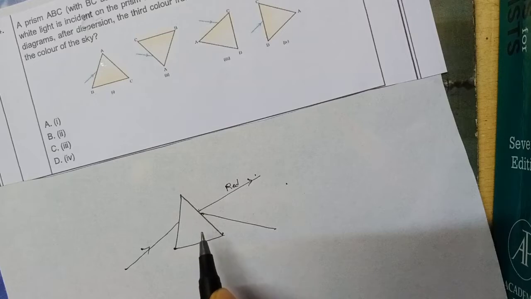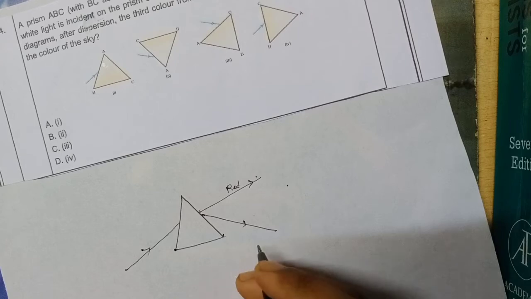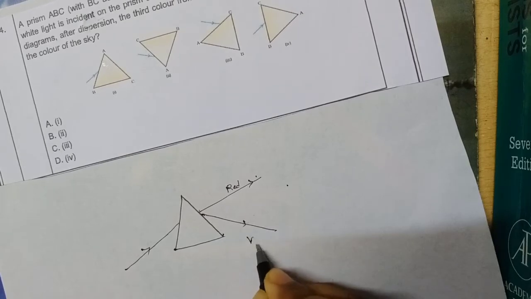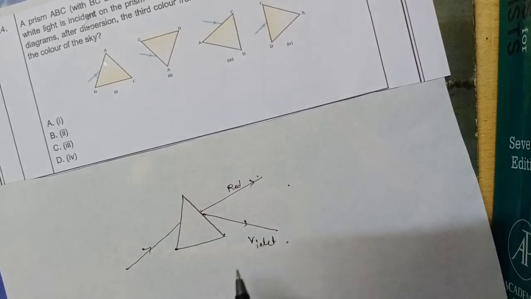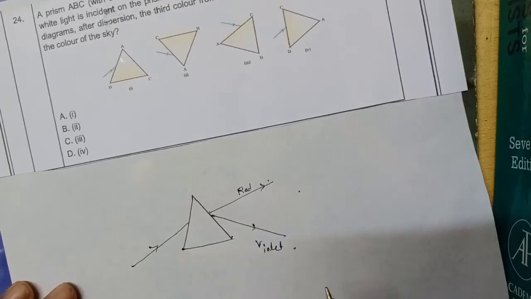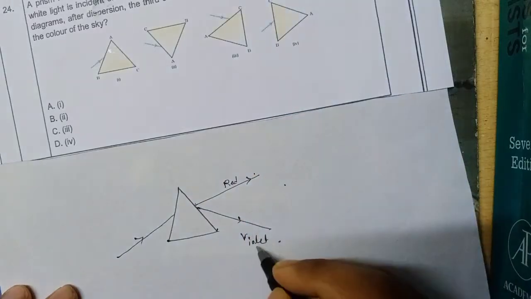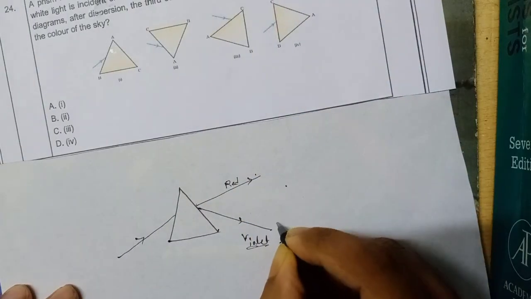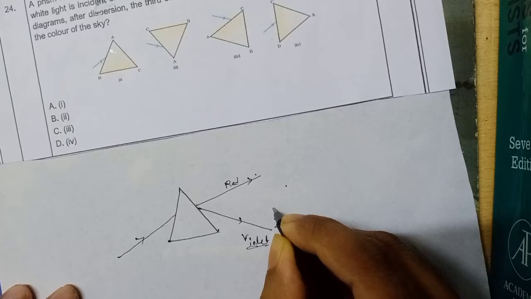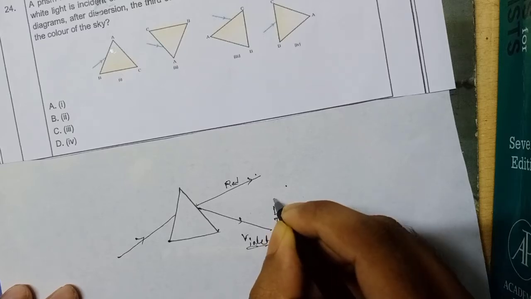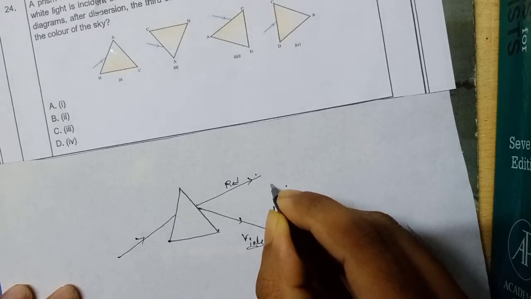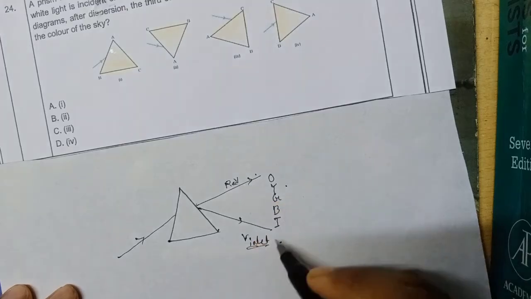The most dispersed light is violet, as it has the least wavelength. So here it is written, violet, then we have indigo, then blue, then green, then yellow, then orange, then red.